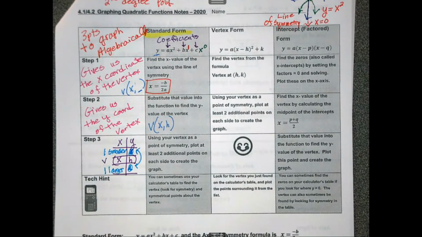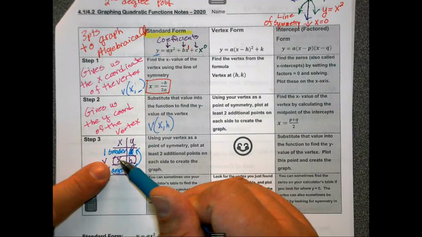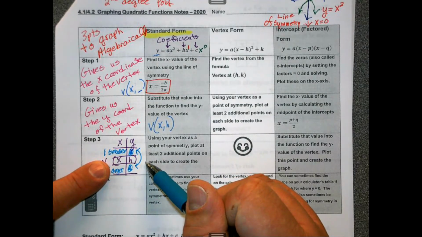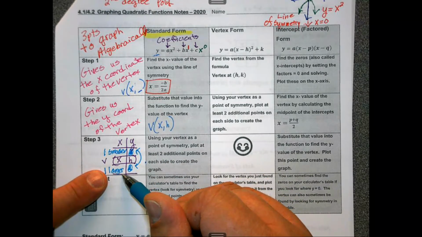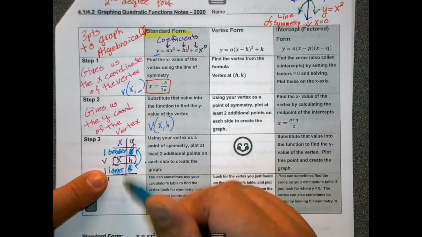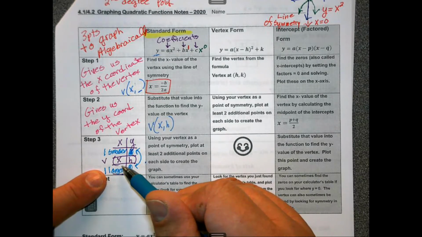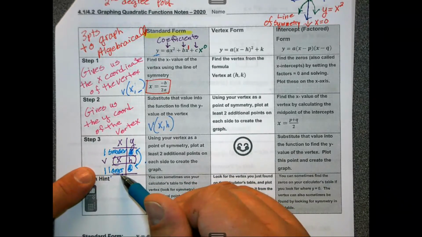So how do we get y? Well, we got the vertex, right? Are you good with finding the vertex? Okay, so I'm going to choose an x number because x, you choose, it's independent. I like to use one larger.